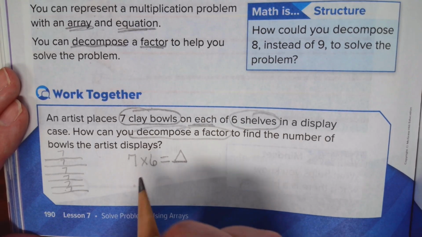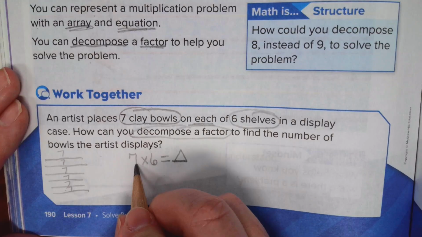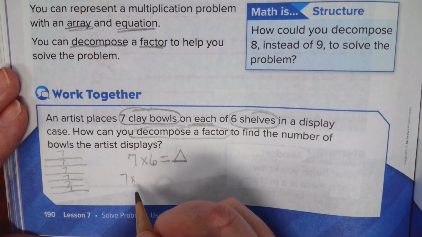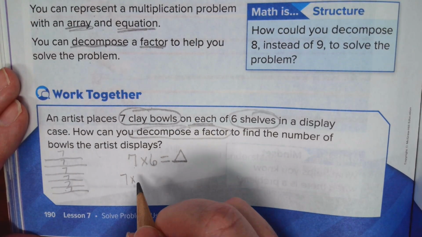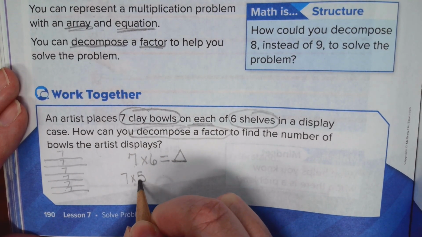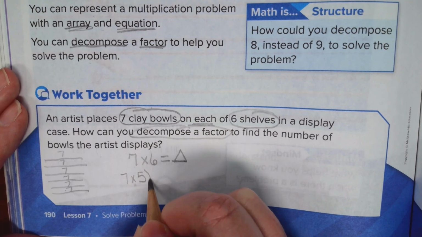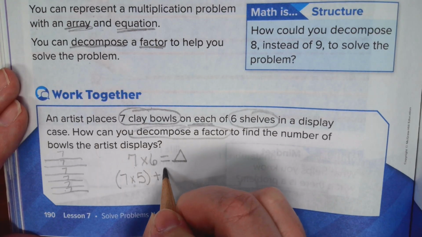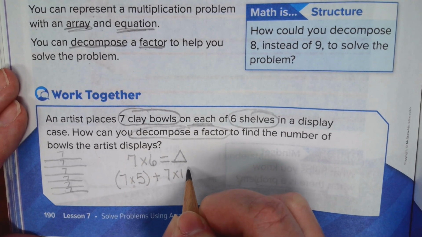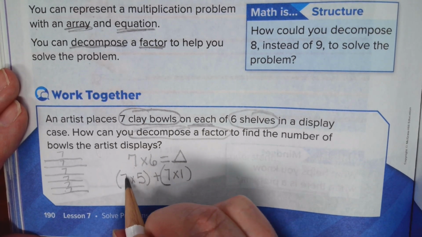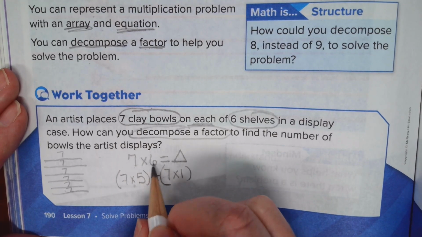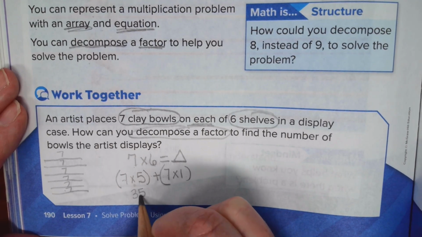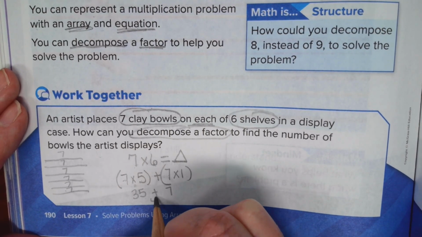I'm going to decompose the 7. So I'm going to break that down into 7 times, oh, I didn't decompose the 7, did I? I'm going to decompose the 6 then, since I wrote the 7. 7 times 5, I like putting that in parentheses, plus 7 times 1 is my other one. Let's double check. Kept 7 the same. I decomposed my 6 to 5 and 1. So now this one is going to be 35 plus 7, which is going to give me 42.